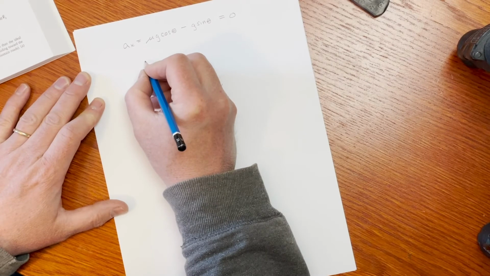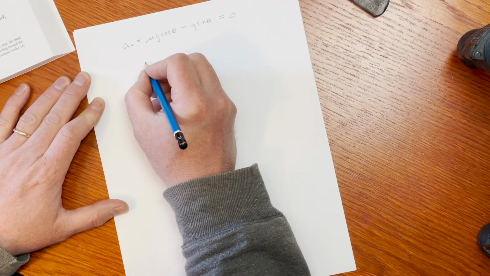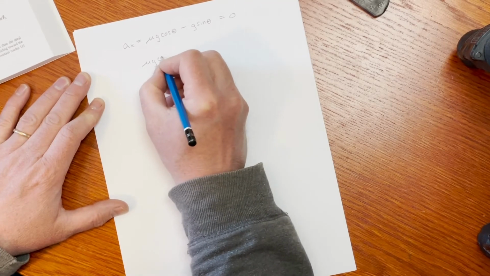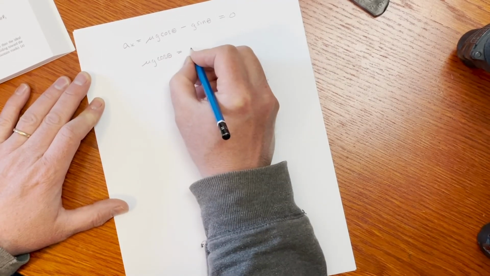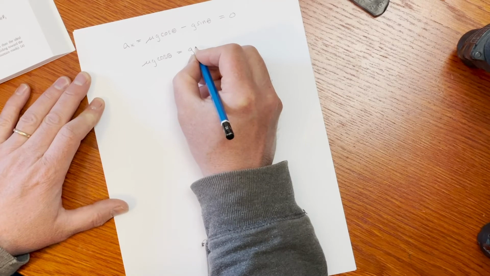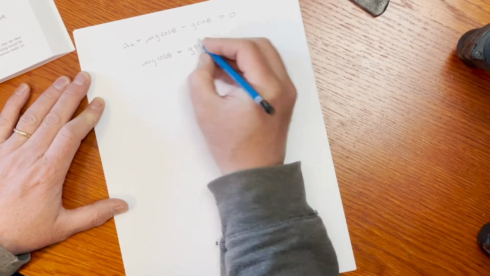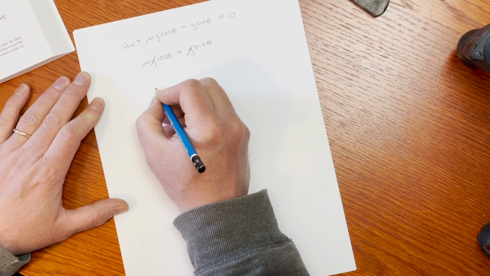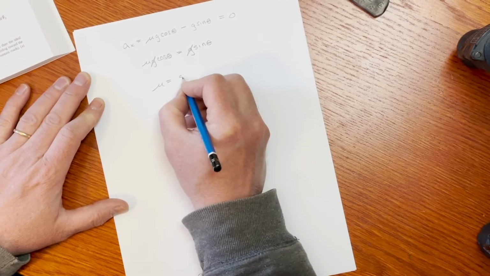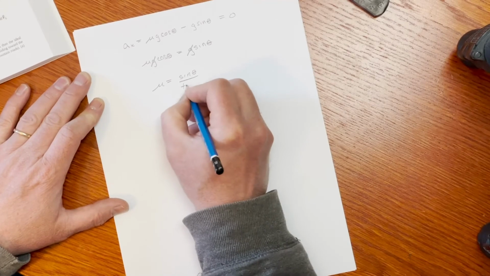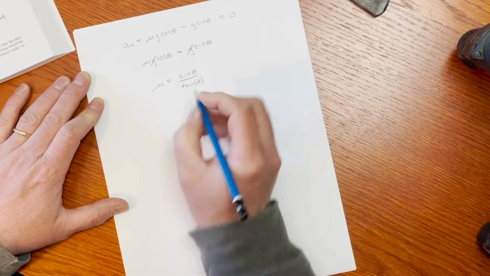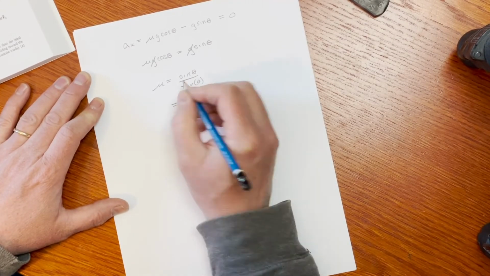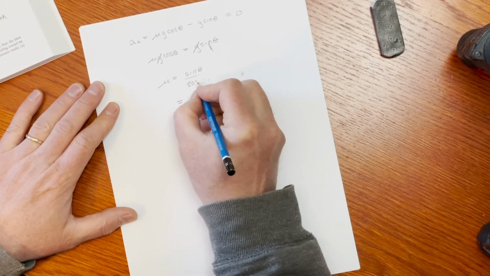And when we do that, we get that mu g cosine theta equals g sine theta, and that gives us a relationship that says that mu is equal to sine theta over cosine of theta, which is the same thing as the tangent of theta.